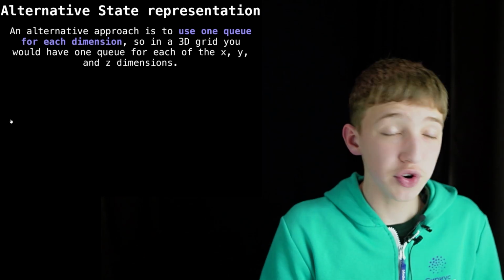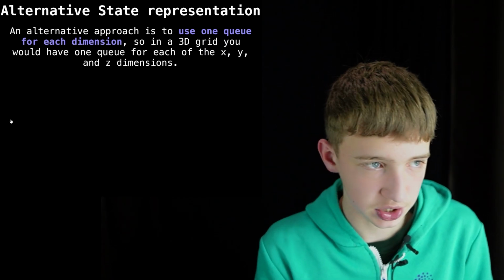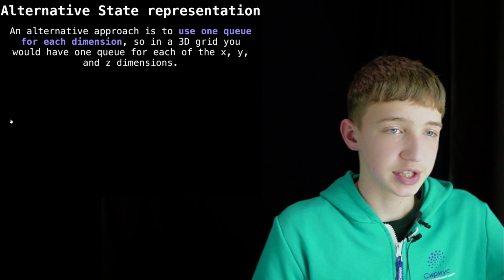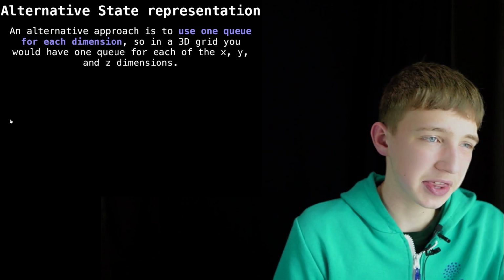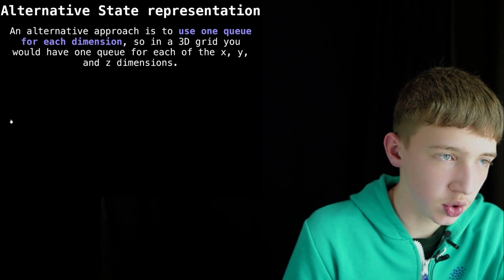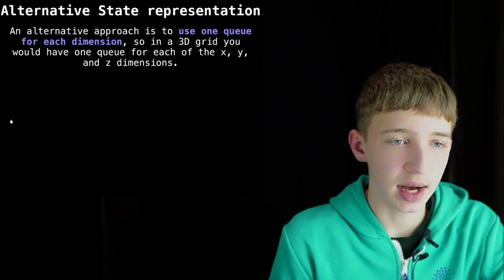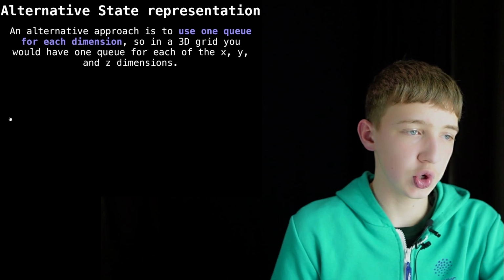So an alternative approach here is to use one queue for each dimension. So what does that mean? That means, in a 3D grid, we would have one queue to track each of the x, y, and z dimensions. So let's look at the example.